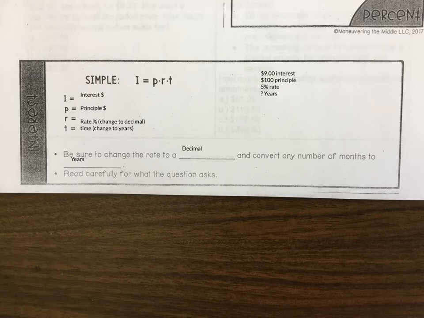So we know our formula is I equals P times R times T. So our interest is given to us. I'm going to put 9 there. Principal is given to us, 100.